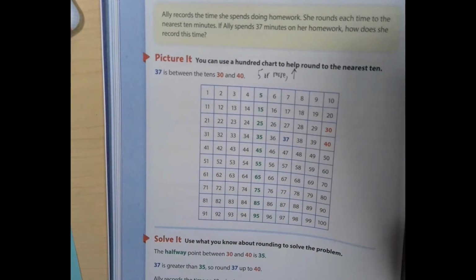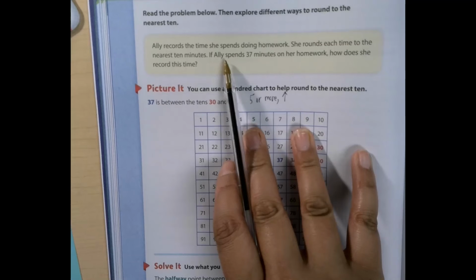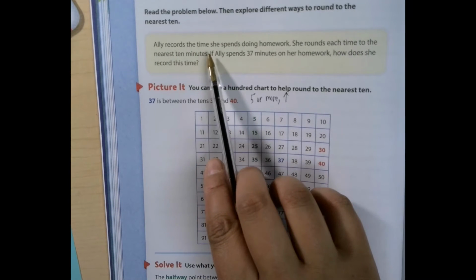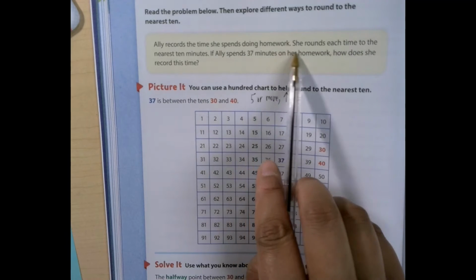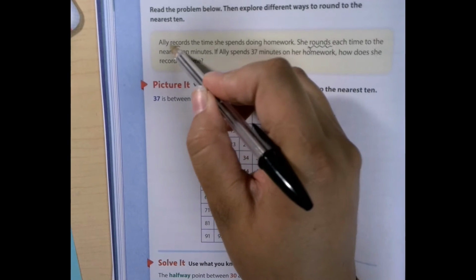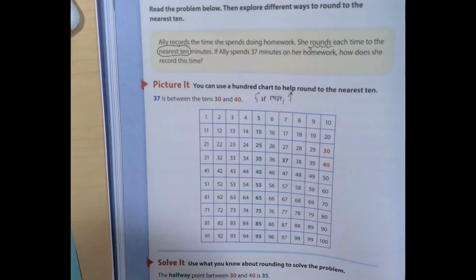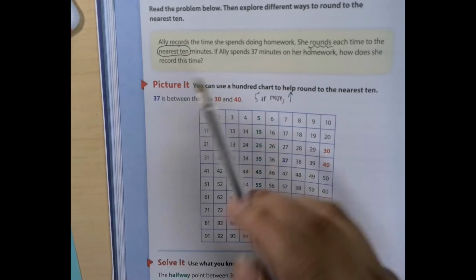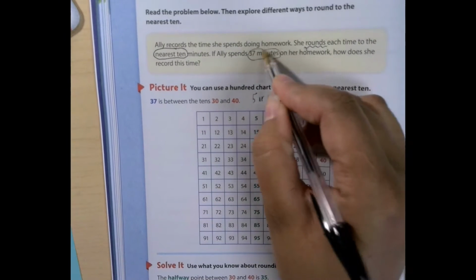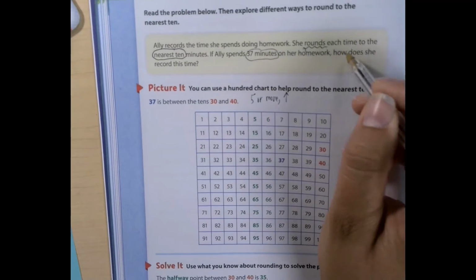So here is a story problem I'll read to you, and I'll show you what they want you to do on your work today. So it says Allie records the time she spends doing homework. She rounds, and that's important, so I'm going to just squiggle under there. She rounds each time to the nearest 10 minutes, and I'm just going to circle nearest 10 because that's what we need to do. If Allie spends 37 minutes on her homework, how does she record this time?